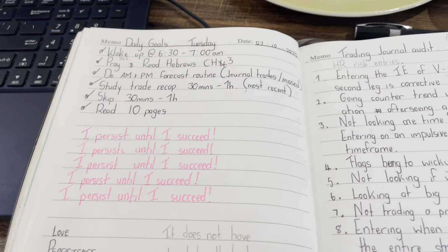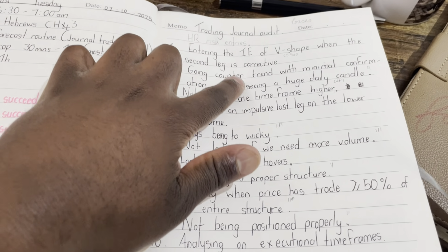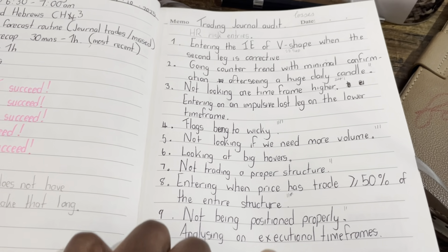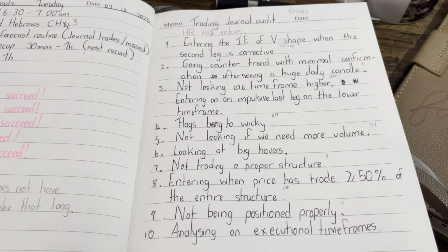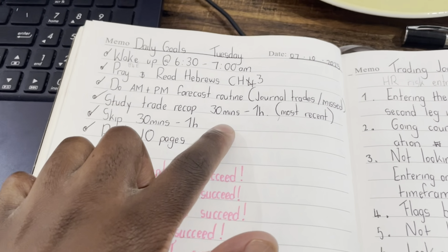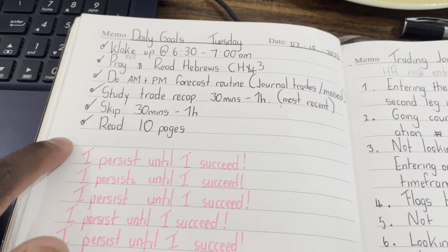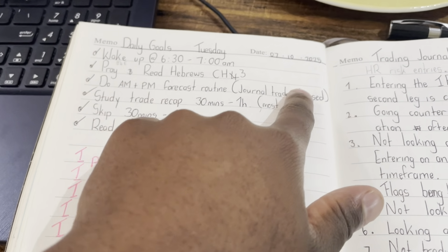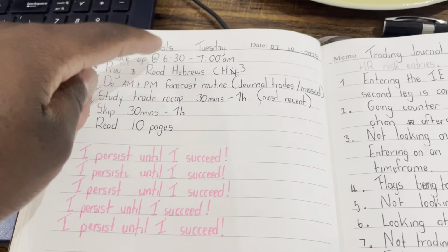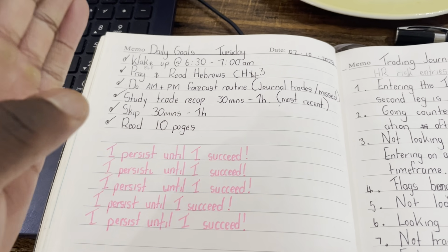Yeah. So if you can see here, I have a trading journal audit. I'll explain what a trading journal audit is, but I just want to show you something quickly. These are my daily goals for yesterday. As you can see, I have achieved all of them, and these seem easy and very achievable for the day. That's why I wrote them here.